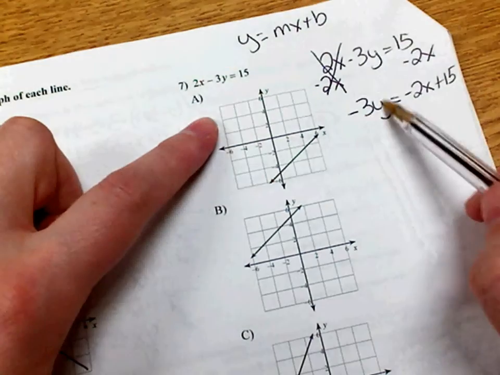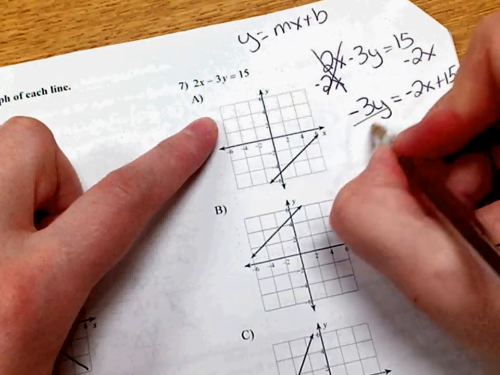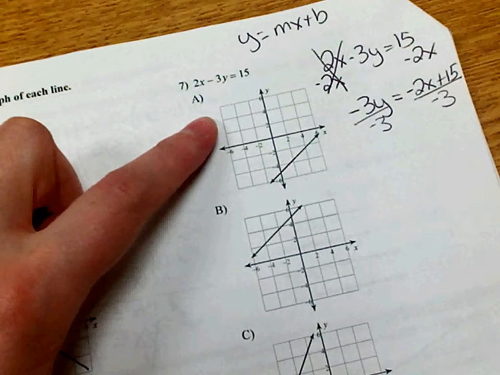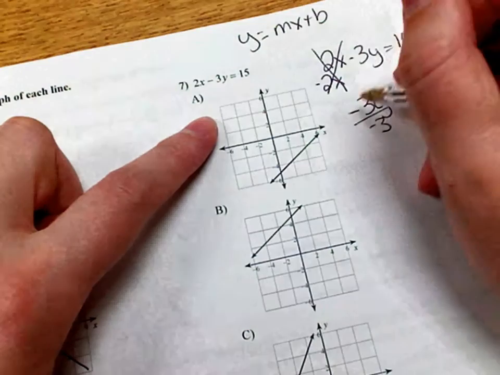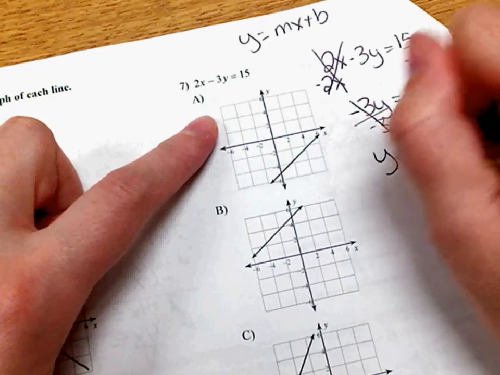So right now, to get this to be just a y, I'm going to have to divide by negative 3 on both sides. We always divide the entire side, when we're multiplying or dividing, it's always the entire side. So negative 3 divided by negative 3 is 1. So 1y is the same thing as just y.